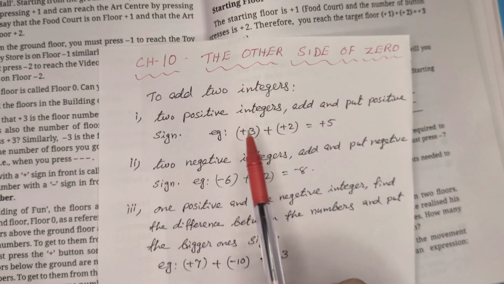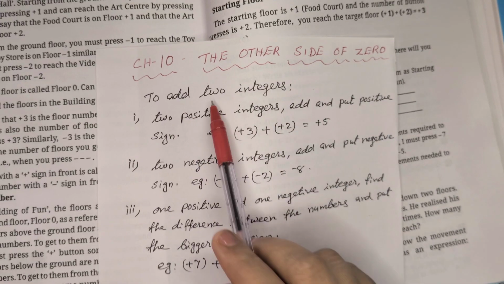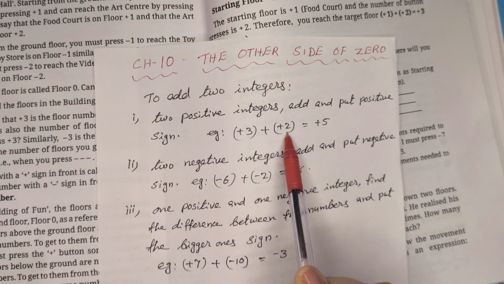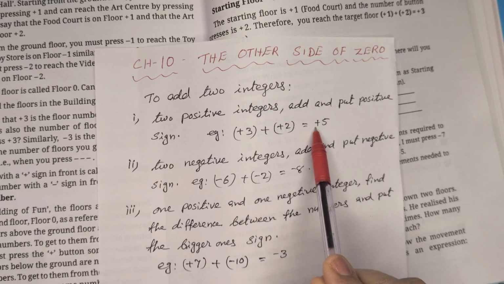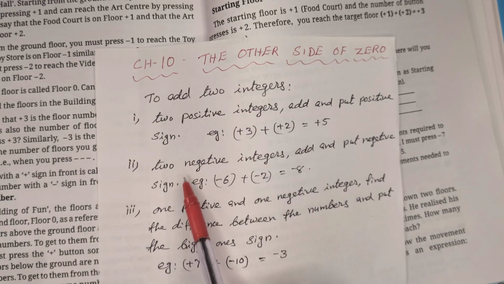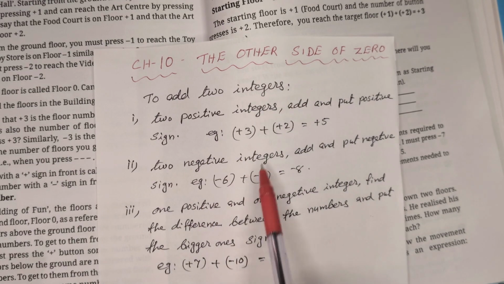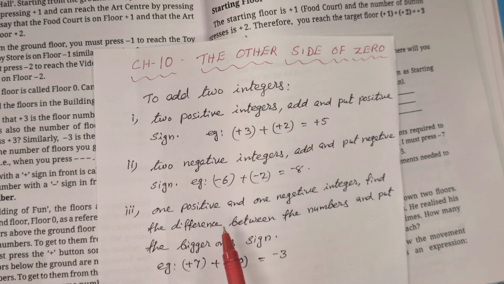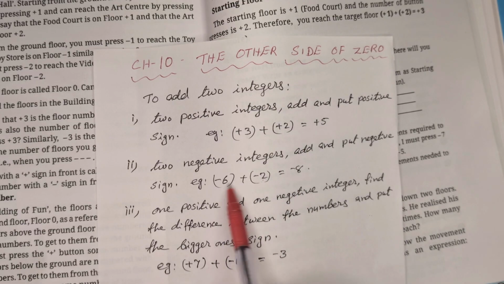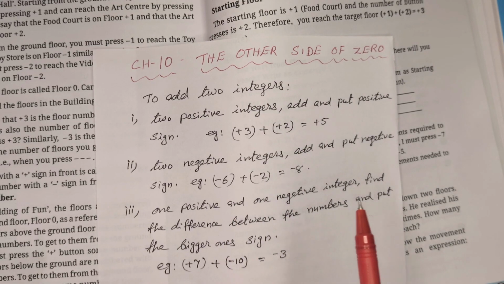That we can write in a sentence. When we are adding 2 positive integers, add the numbers and put the same sign, positive sign. Add and put positive sign. Second case, 2 negative integers. Add the numbers and put the same sign, that means negative sign. If both the numbers have the same sign, you have to add the numbers, and if both are positive, put positive sign. If both the numbers are negative, then put negative sign.